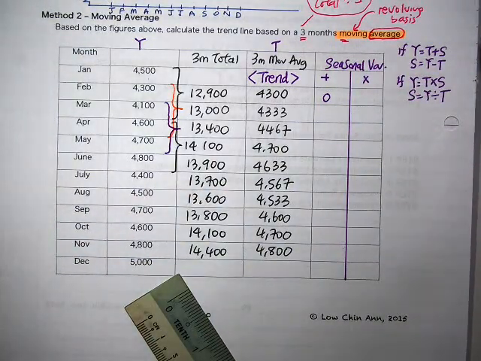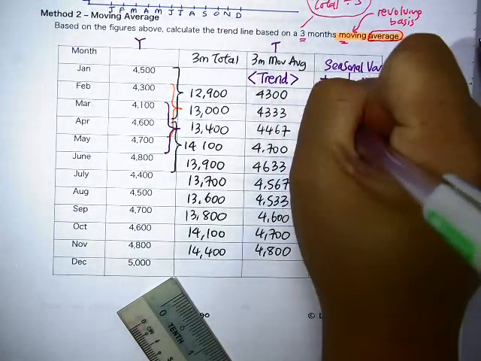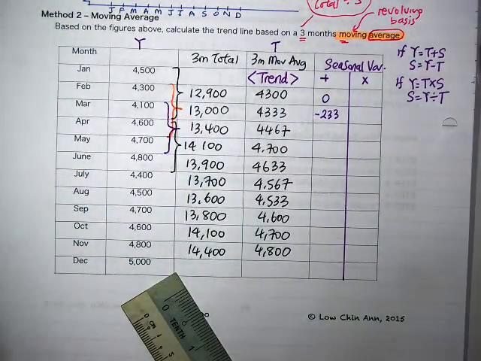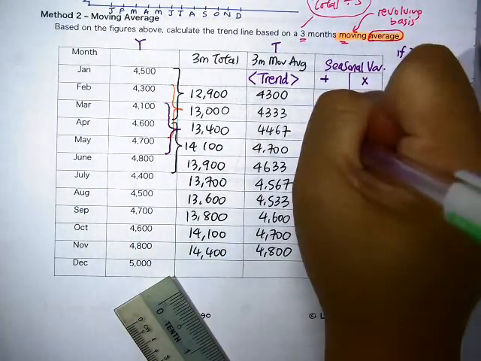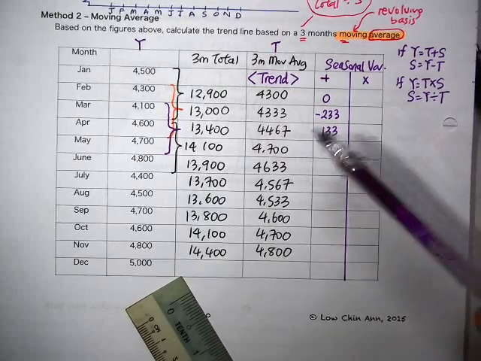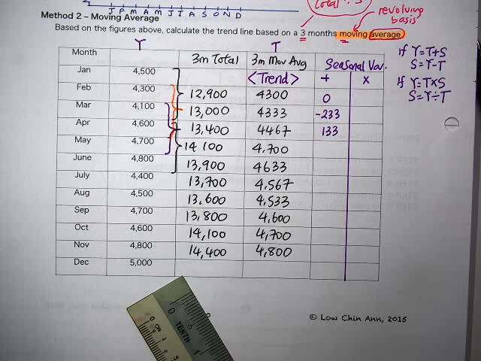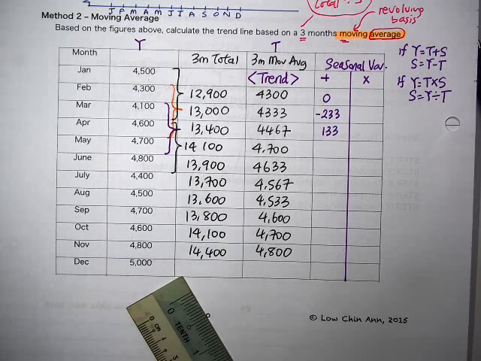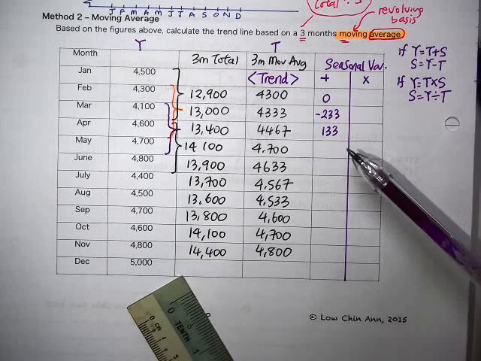Then 4001 minus 4333, the seasonal variation is minus 233. 4006, 4467 is plus 133. Now the rest all I just leave it to you. Okay. Now, so a negative shows that is a down season. So the result is below the trend line. And a positive means it's an up season, that it will be above the trend line.